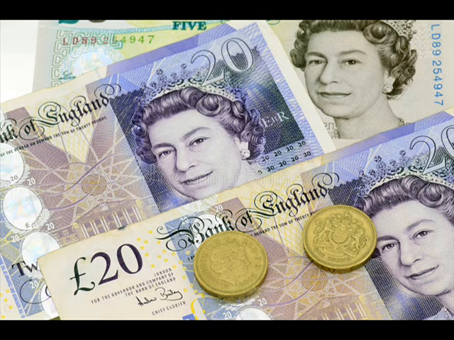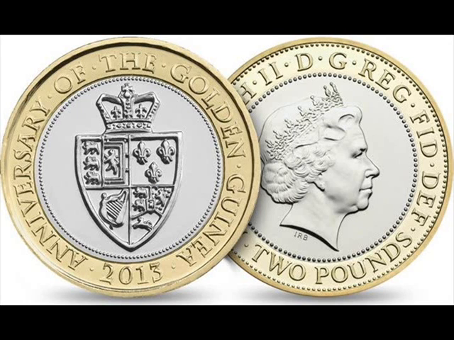The design of the coins of the United Kingdom, in which you can see pieces of the royal coat of arms of the United Kingdom. The United Kingdom notes are paper.